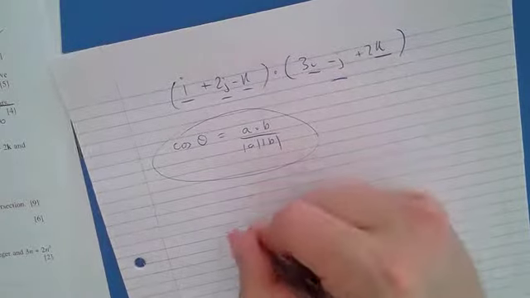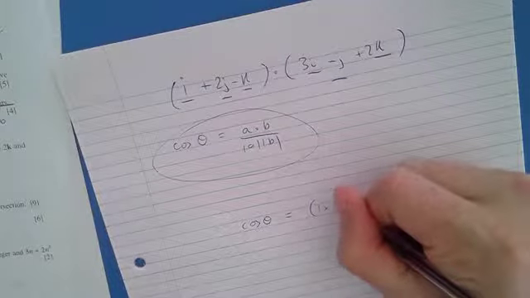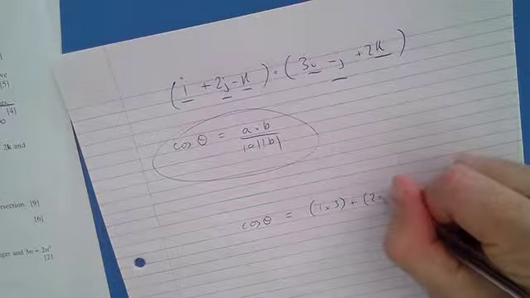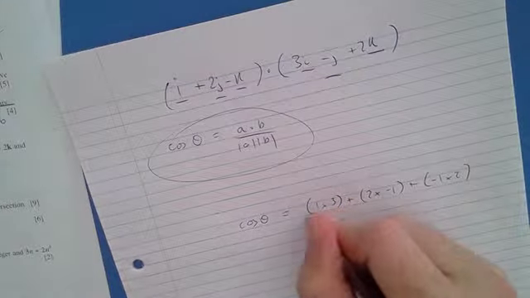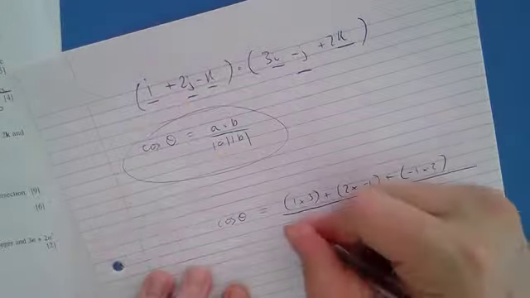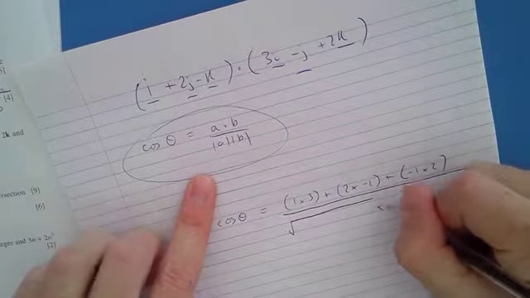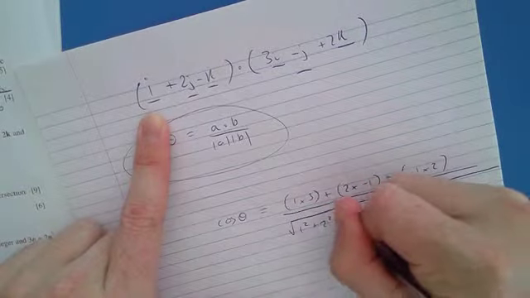So that's the formula that we've learned. So dot product of those two is going to be 1 times 3 add 2 times minus 1 add minus 1 times 2 all over, and then the mod of a just means the length of that line, so it's the square root of all of those squared. So it's going to be 1 squared plus 2 squared plus 1 squared.